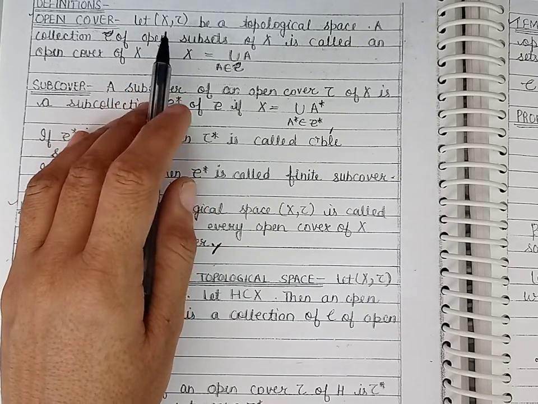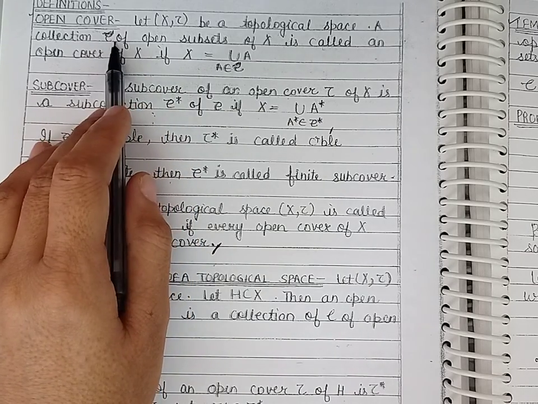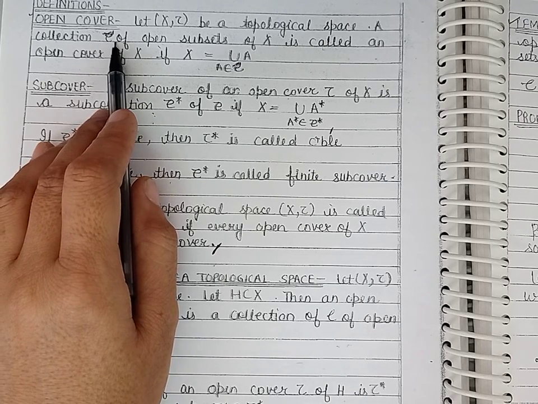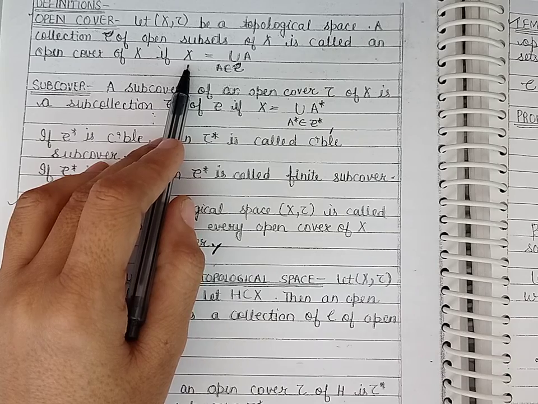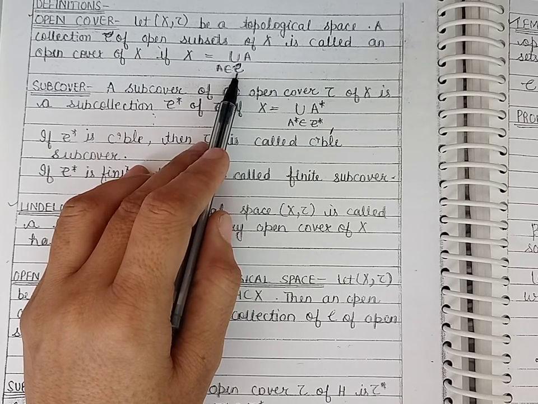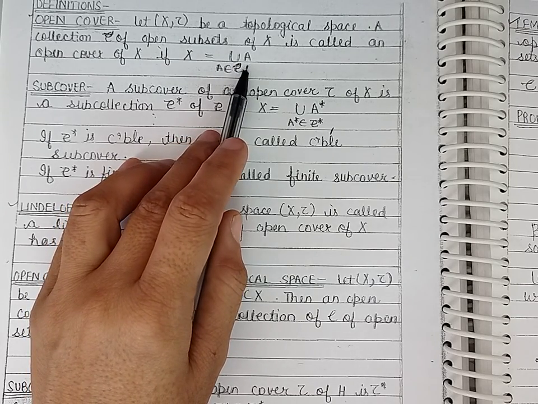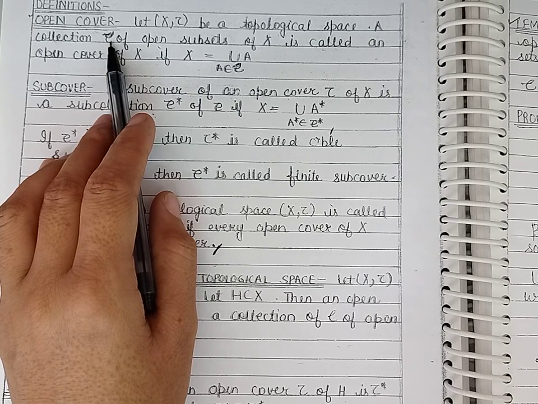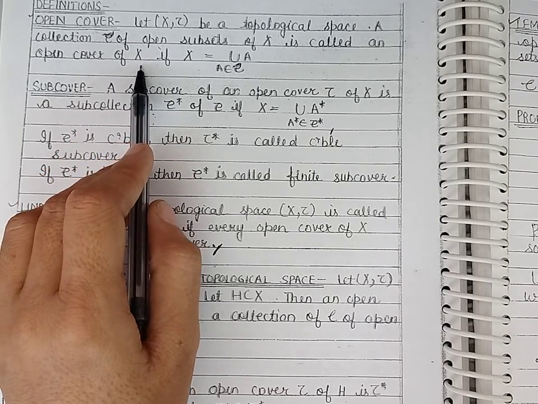Let us take a topological space (X, tau), then a collection E of open subsets of X is said to be open cover for the set X if X can be written as the union of A, where A belongs to this collection E. It means X is covered by the union of the members from this collection of open subsets of X. Then we say that this collection E is an open cover for the set X.